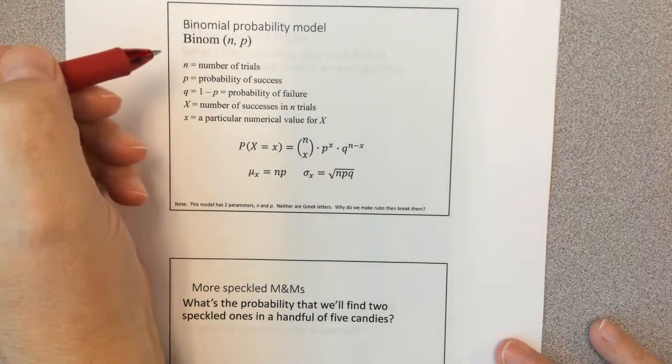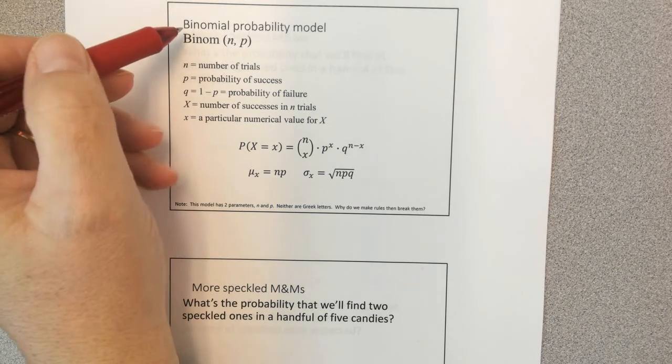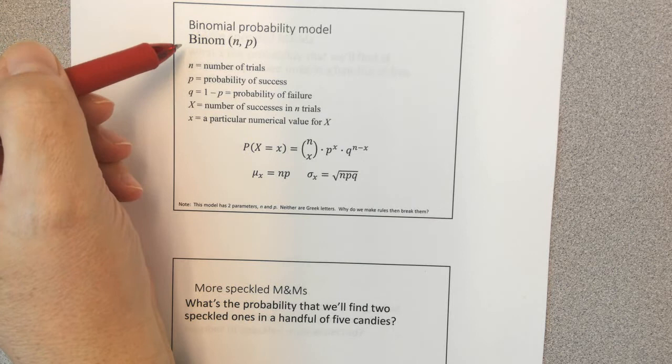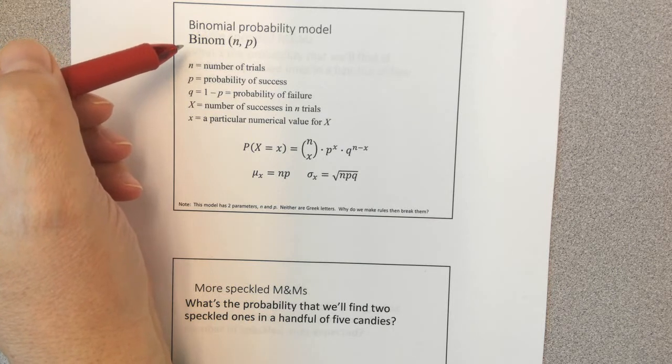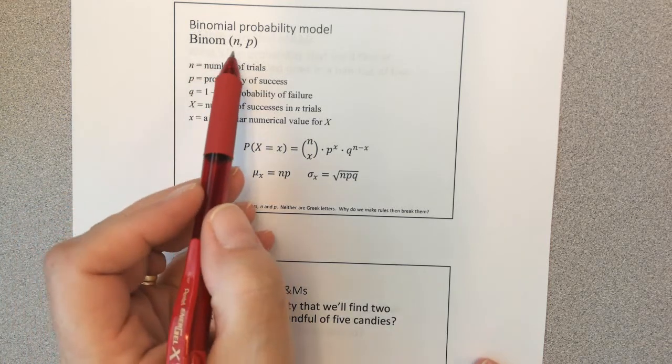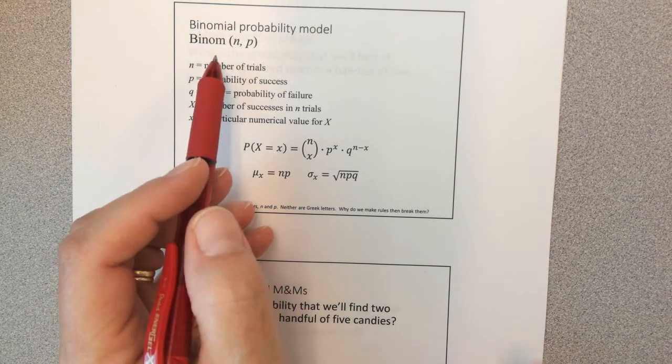Okay guys, now that we've looked at the geometric model, where the goal is to play till you win one time, we're ready to move on to the binomial. Binomial is a little more complicated. First of all, you have two parameters, two things that are going to change from model to model.